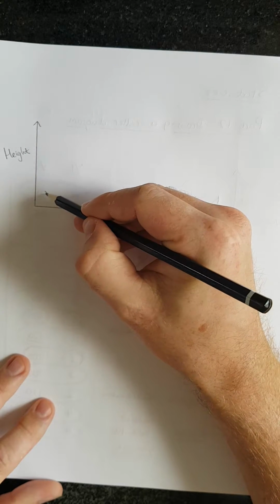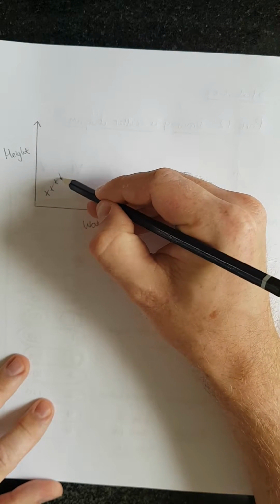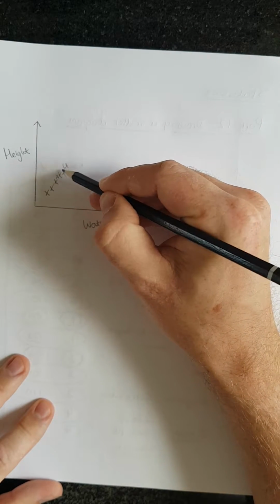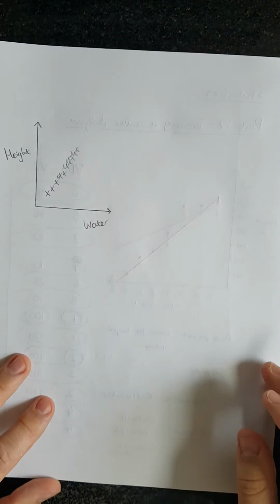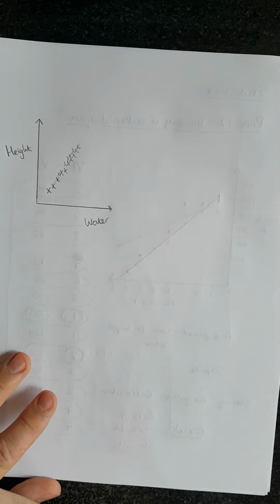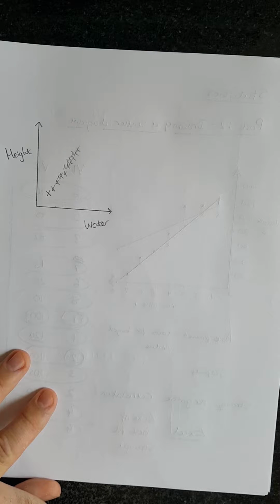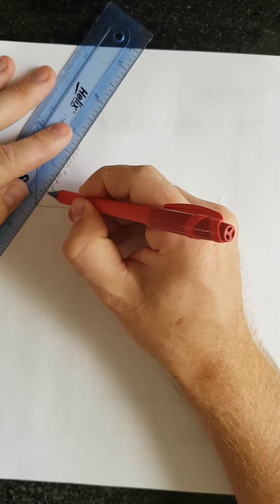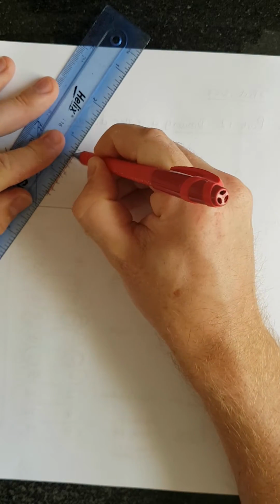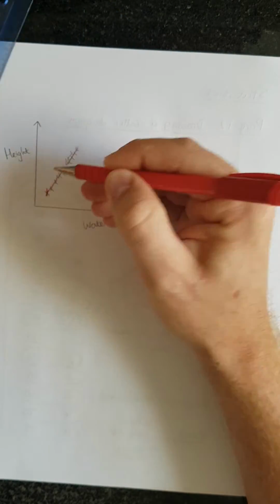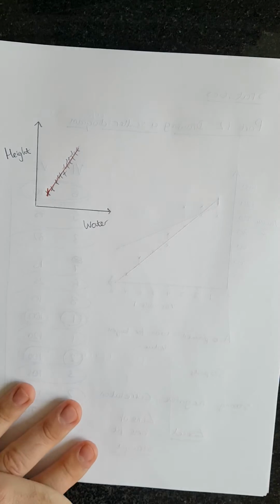Now, as you can see, there is quite a strong positive relationship here between my plants and the growth. So, if I was to draw a line of best fit, I could confidently go through from here, level with the first cross, up to the end.